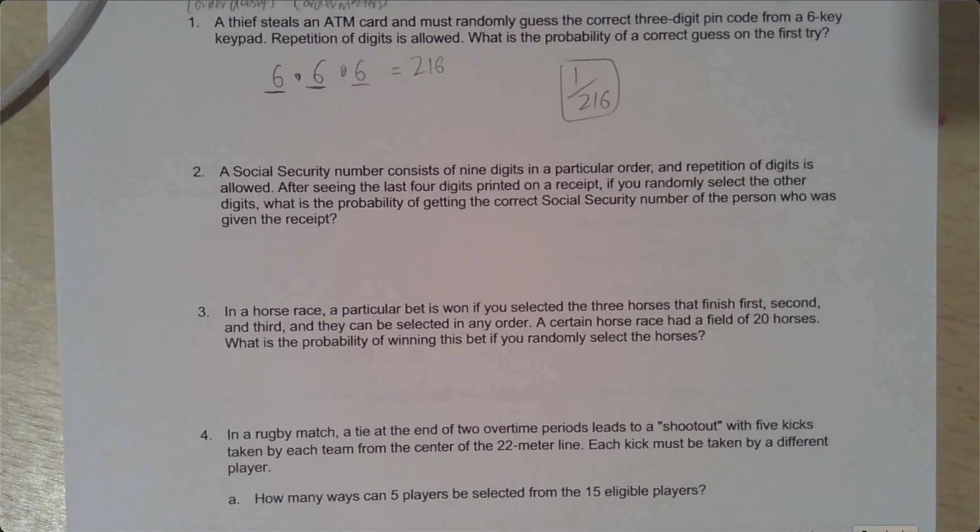Alright, up next, social security numbers have 9 digits, and repetition is allowed. And then suppose someone saw your last 4 digits on a receipt or your tax return or whatever. If you could randomly guess the other 5, then now you know that correct full number, right? So after seeing the last 4 digits, you have to randomly select the other digits.